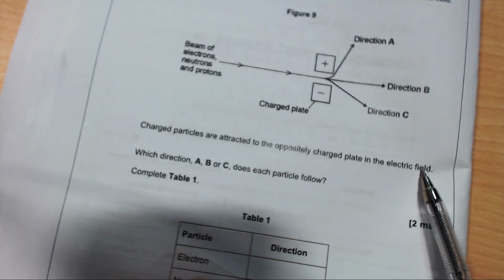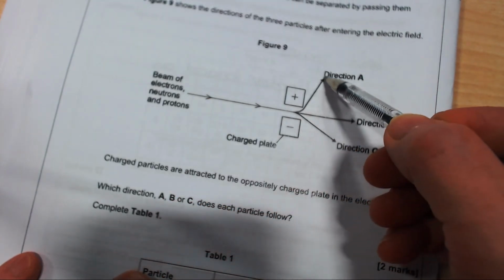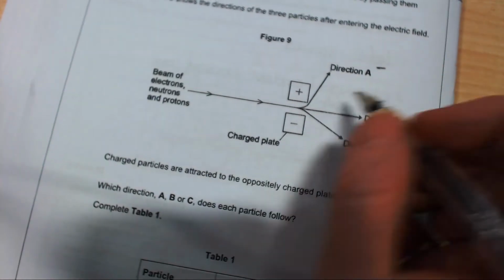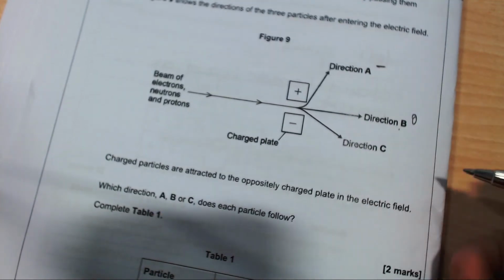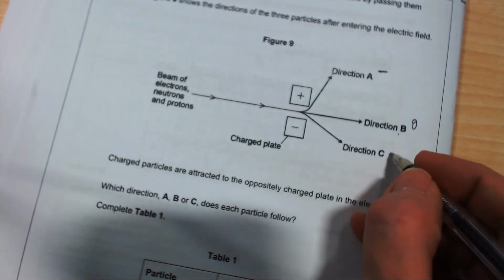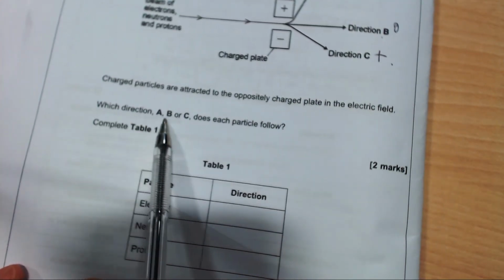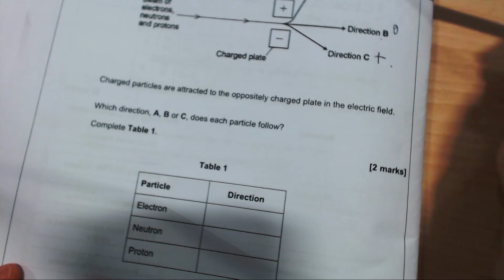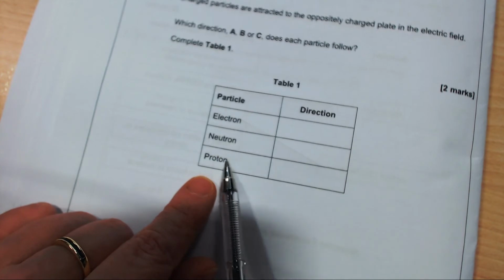We know this. So if we've got a particle that is bending that way, it must have a negative charge, mustn't it? That must be a negatively charged particle. If we've got one that goes straight through and is unaffected, it must have no charge on it. And if we've got one that goes through and is bent towards the negative, it must have a positive charge. So it says which direction, A, B or C, does each particle follow? So we know what the charges are on these particles with their directions. We've just got to match them up with our electrons, neutrons and protons.